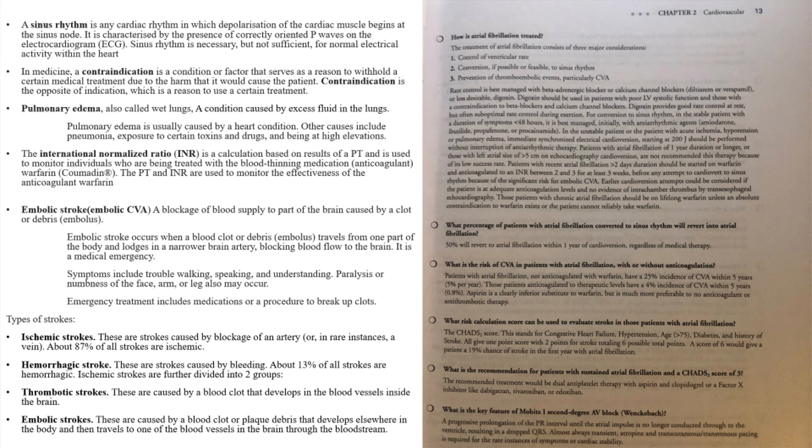Contraindication is to withhold a medical treatment due to harm. And those with contraindication to beta blockers and calcium channel blockers. It provides good heart rate control at rest, but often suboptimal rate during exertion.